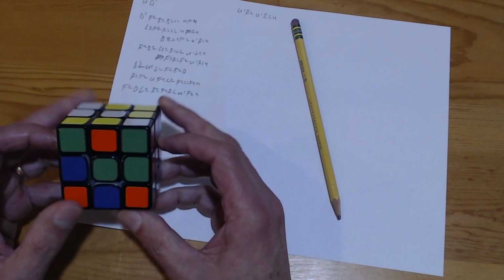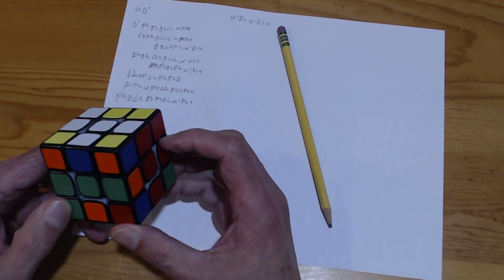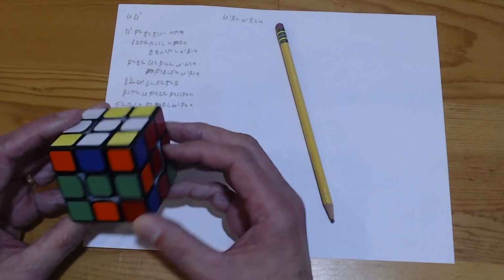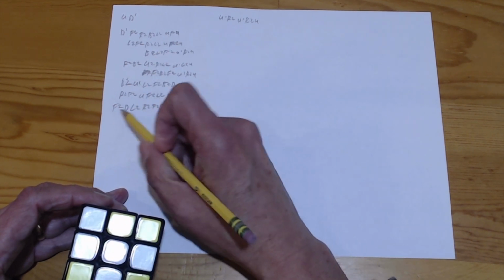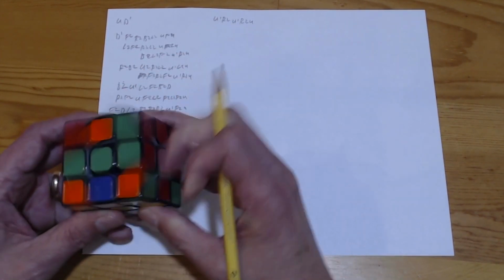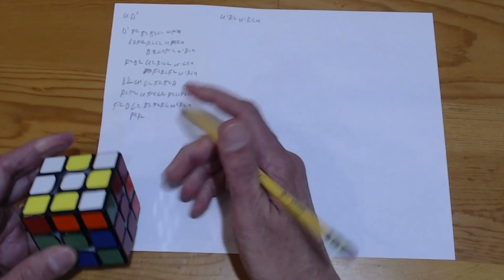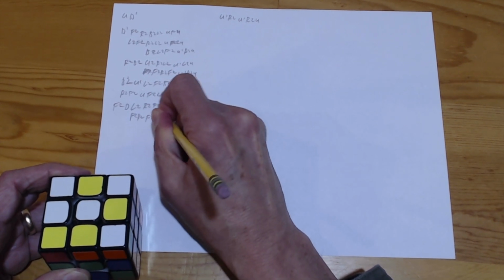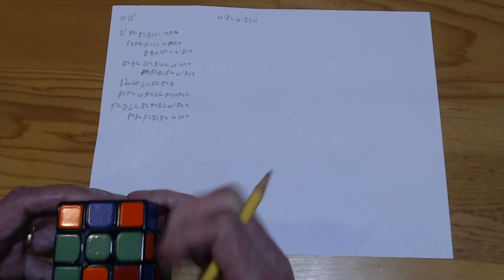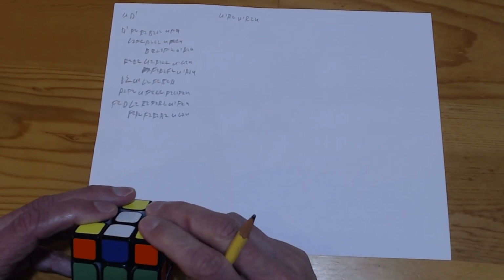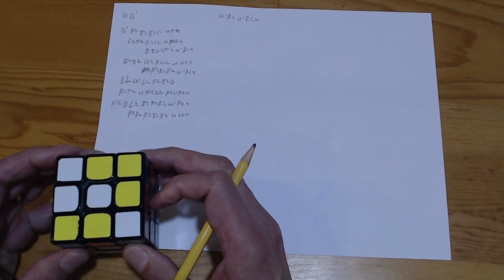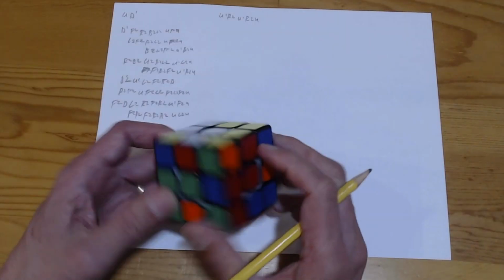And let's see, and I could also do F2, R2, and then F2, R2, and then, yeah. Instead of L2, I can do F2, R2, and then F, R2, B2, U, L2, U. Okay, that was with an F2 setup before my U move.